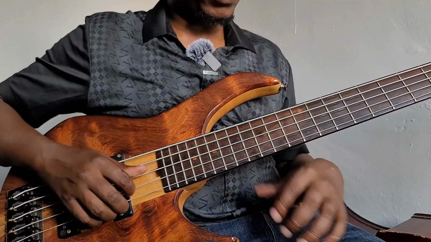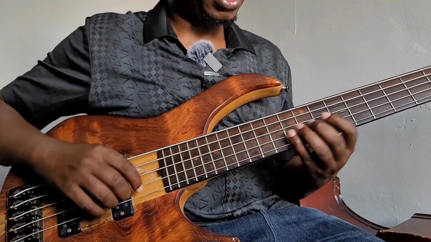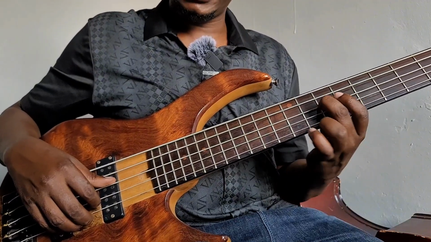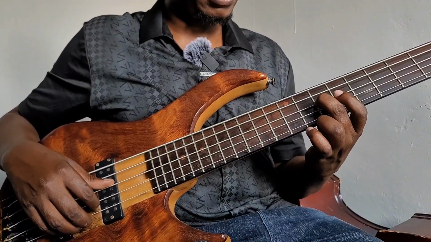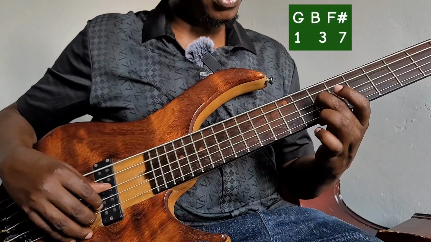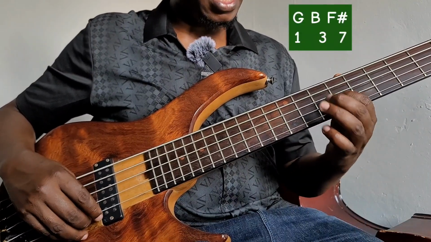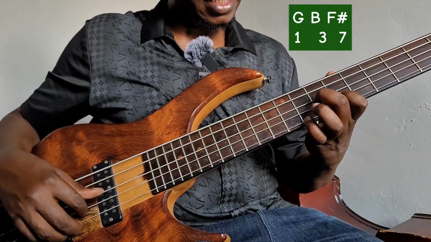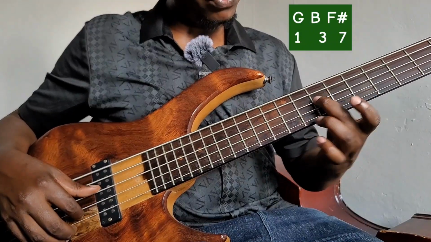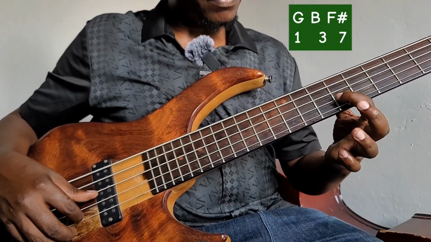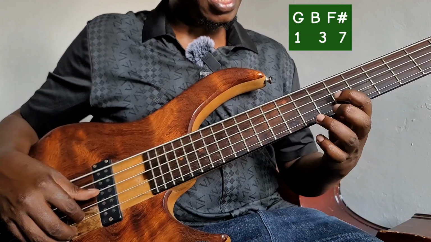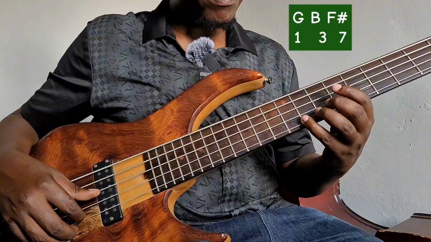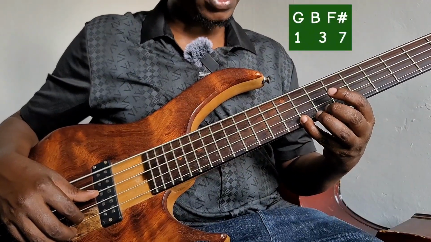How about when I'm on the A string? G is here on the 10th fret. So you have G, B, and F sharp. You put finger 2 on G, finger 1 on B, and finger 3 or finger 4 on F sharp. It's your choice.